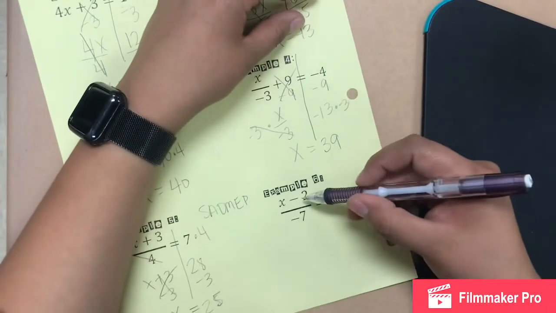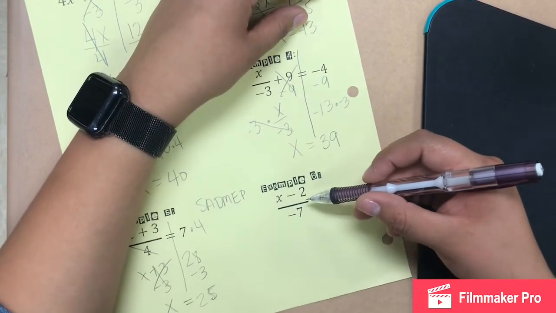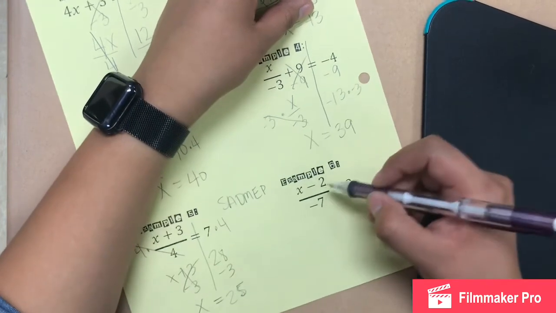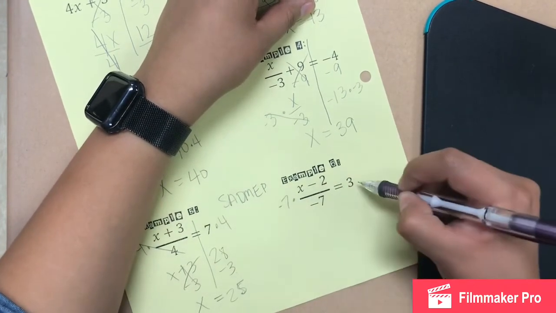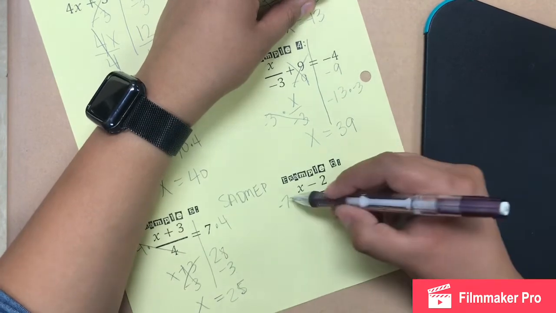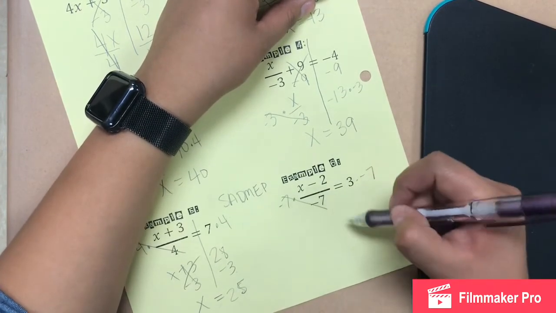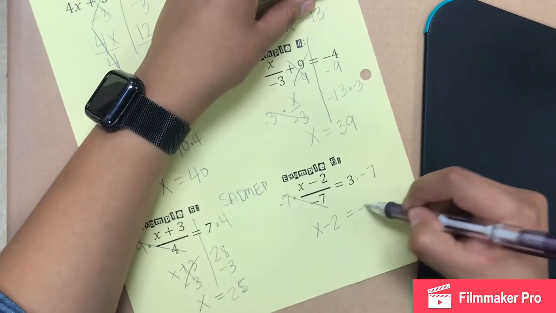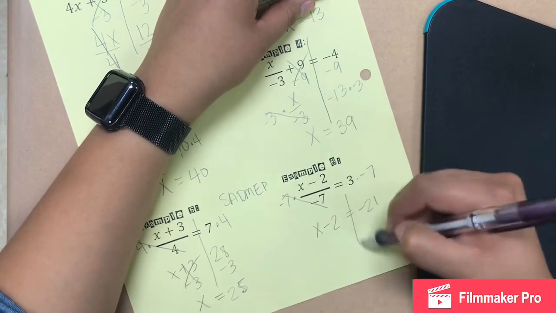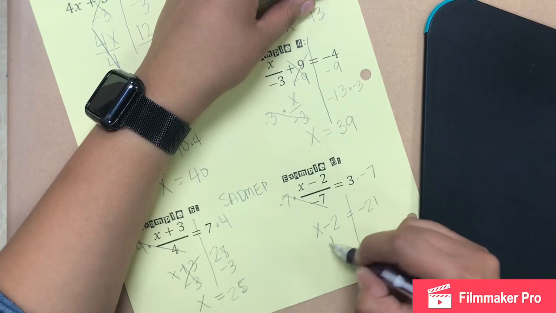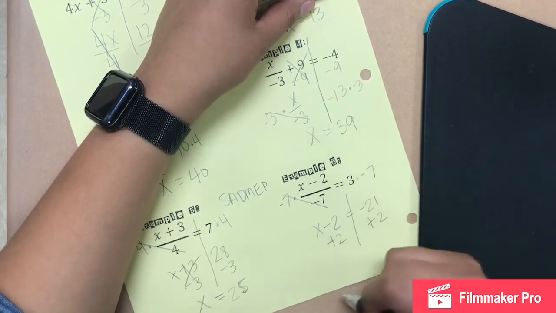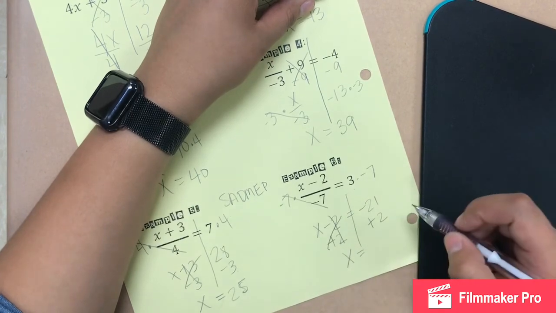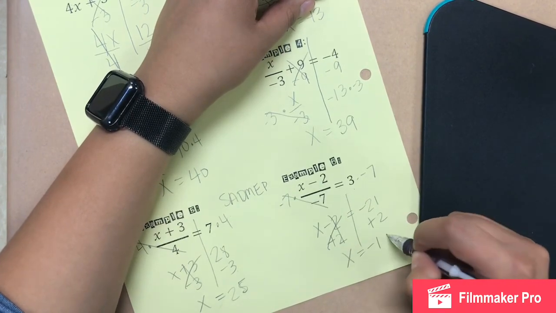Same thing here. I see subtraction and I see division, but I can't take care of the subtraction until I open up the division problem. So I'm going to multiply by negative 7, which is the inverse of division. That opens up the subtraction problem, so x minus 2. 3 times negative 7 is negative 21. Now I have subtraction, which means the inverse is to add 2 to both sides. Those cancel, so x equals negative 21 plus 2 is negative 19.